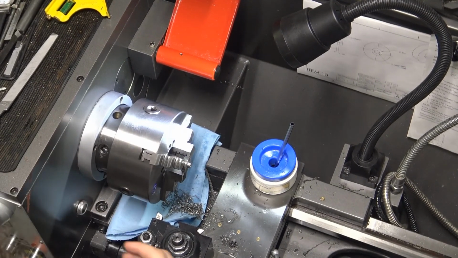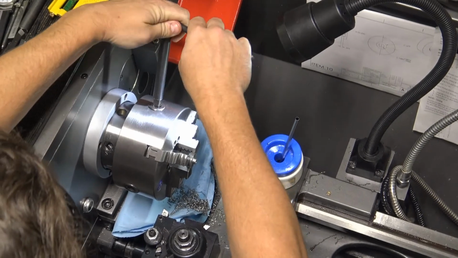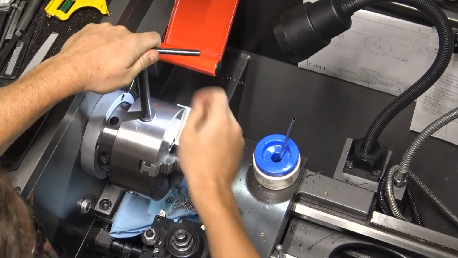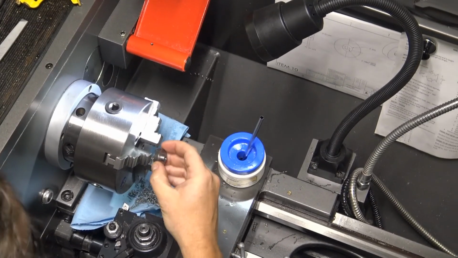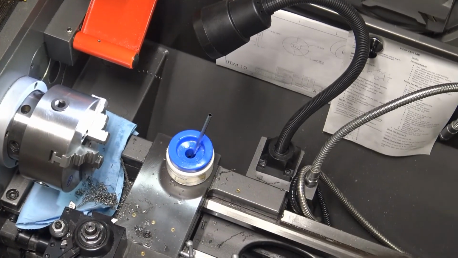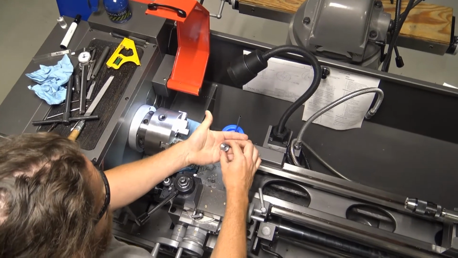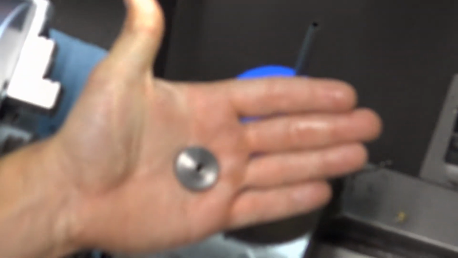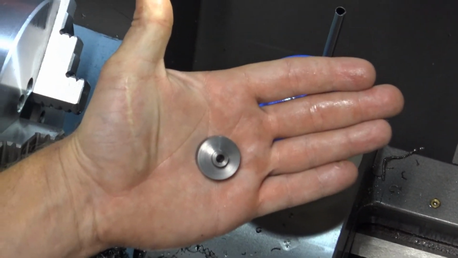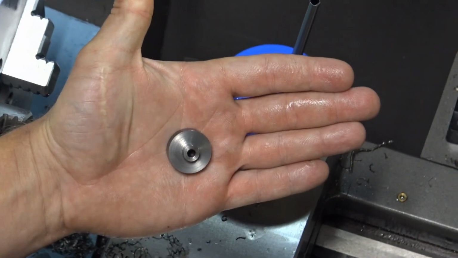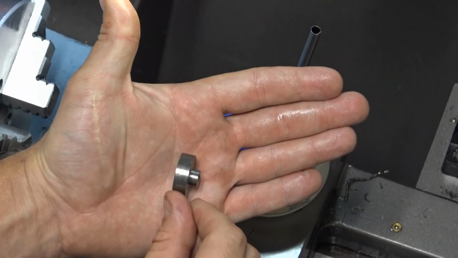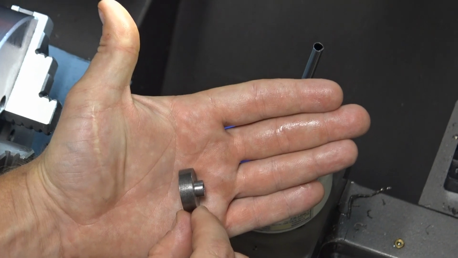That is our completed part. Let's pull it out and see how she looks. So there's our finished part. You can see that we've reamed this hole, and we've turned this boss on there to the correct dimension.